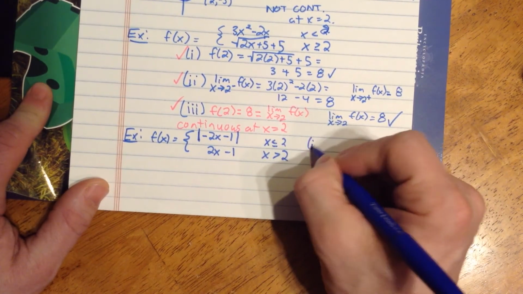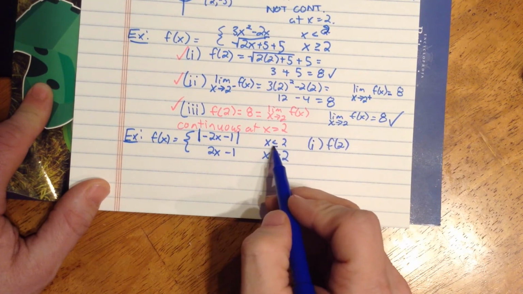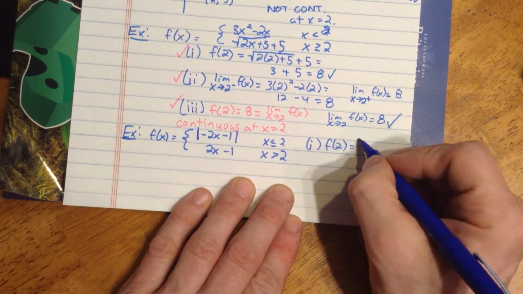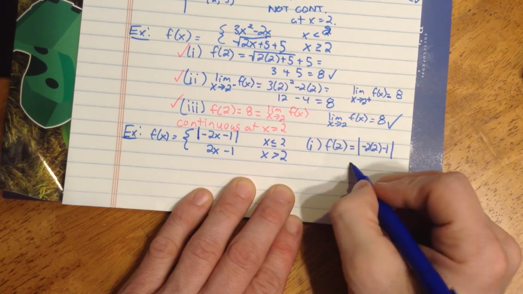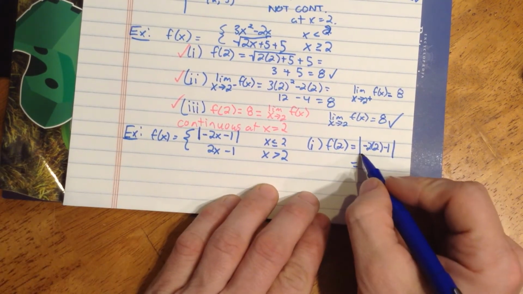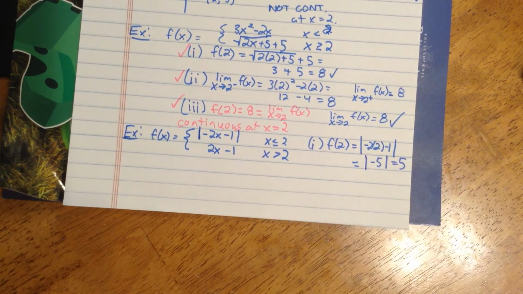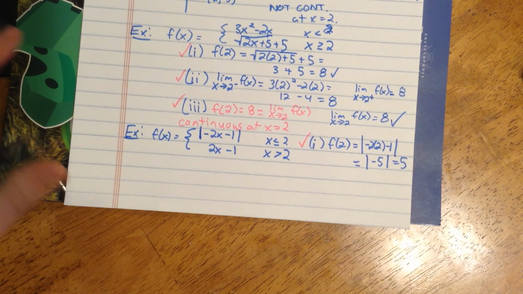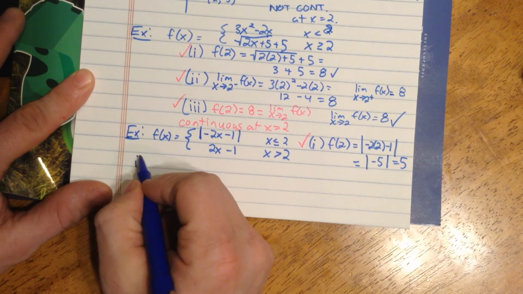So step 1, f of 2. This is the equal value right here. This is not, so we'll take from here. We are going to plug in a 2 into the top equation. And that's going to come out to be negative 4 minus 1, which is negative 5. The absolute value of negative 5 equals 5. Bottom line, step 1 works. It succeeds. So now we check step 2. And I am going to move my work over here.